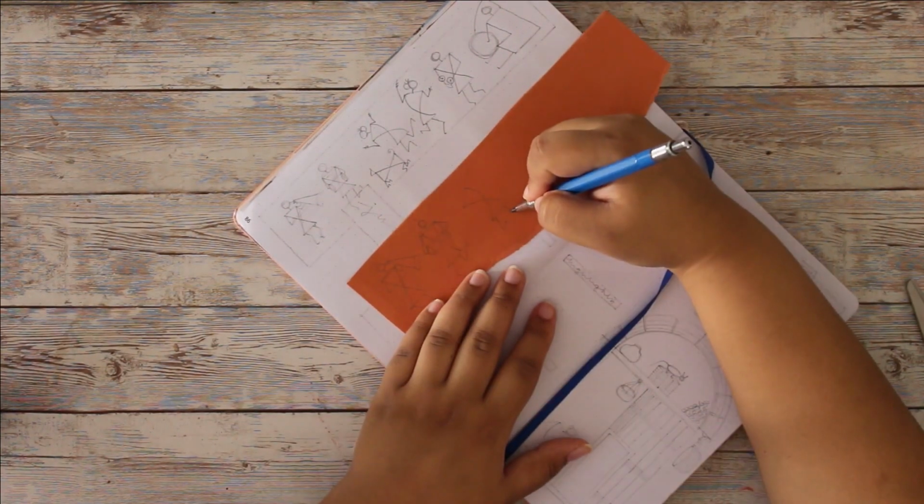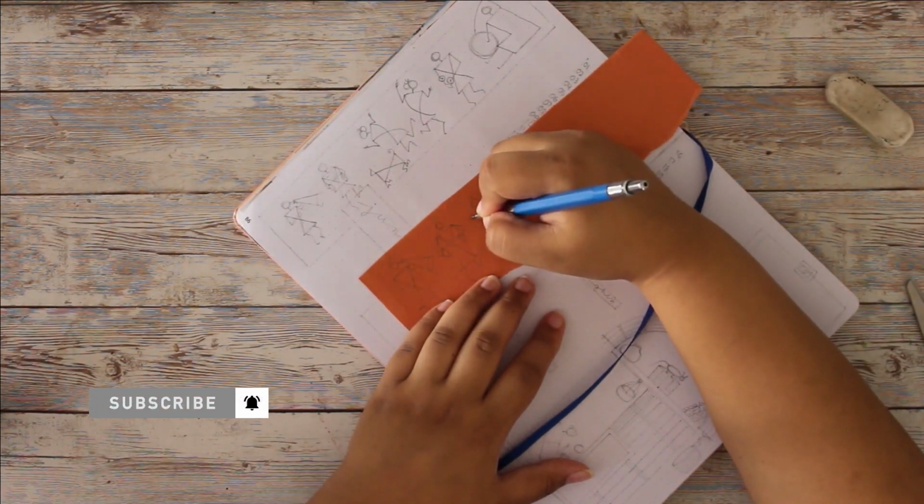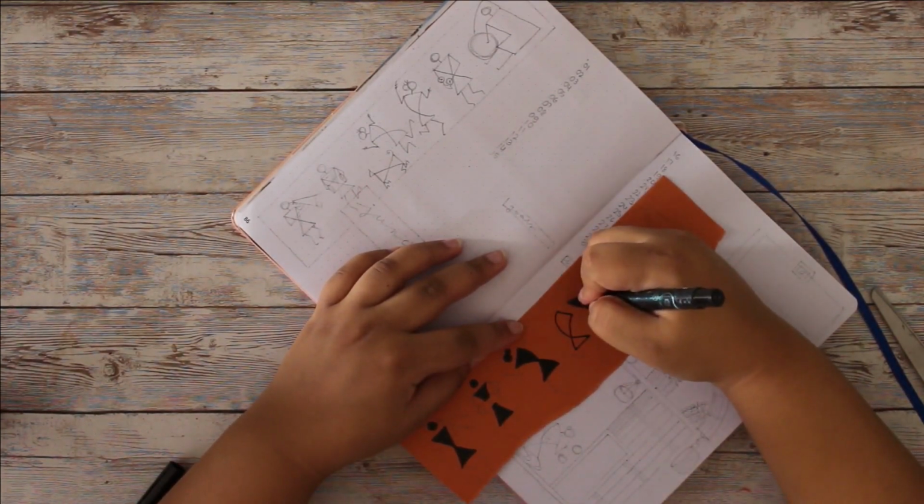Today I will be setting up my bullet journal for June. For this month, I wanted to do something around the hashtag vocal for local. Hence, I chose the theme of Warli art.